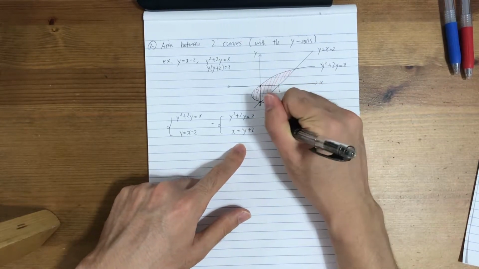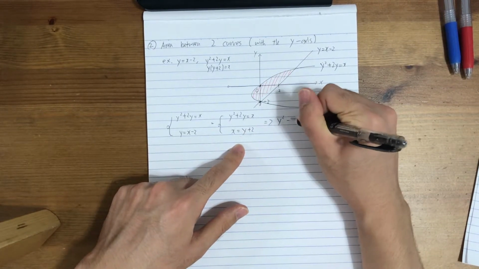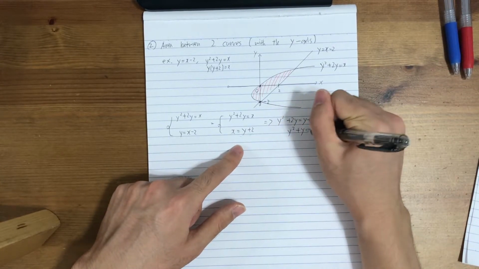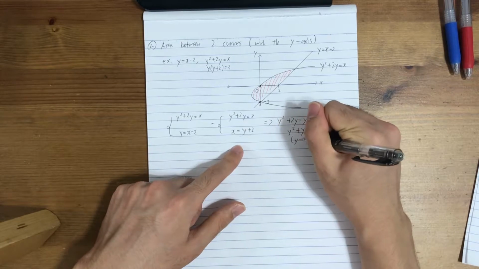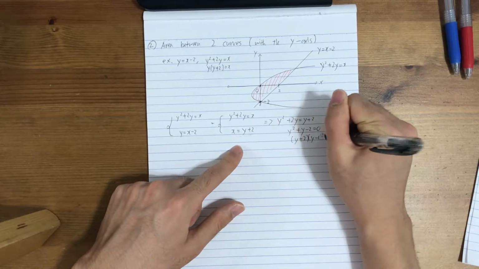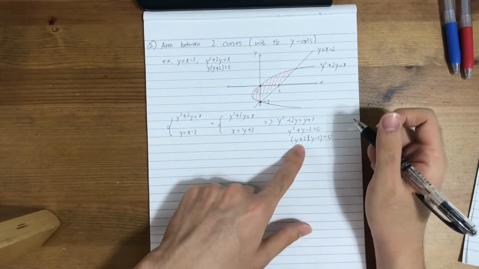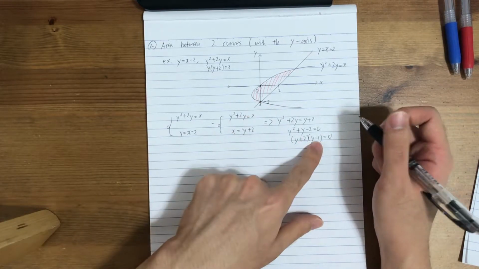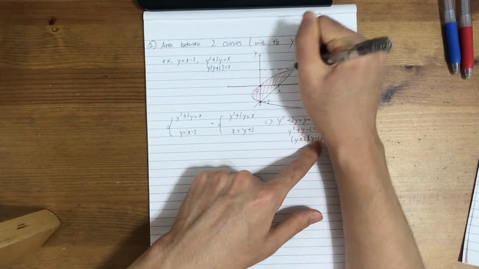So y squared plus 2y equals y plus 2. So y squared plus y minus 2 equals 0. So (y plus 2)(y minus 1). So that means the intersection is at y equals -2. Makes sense, right? And y equals 1. So that means this point is 1.